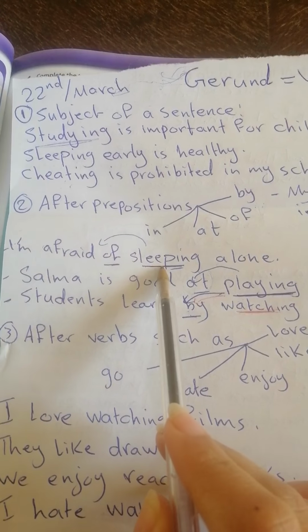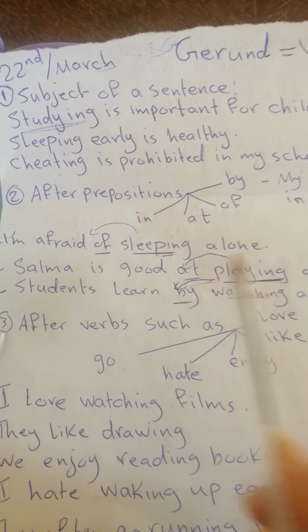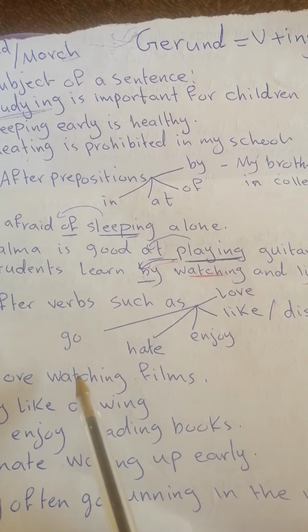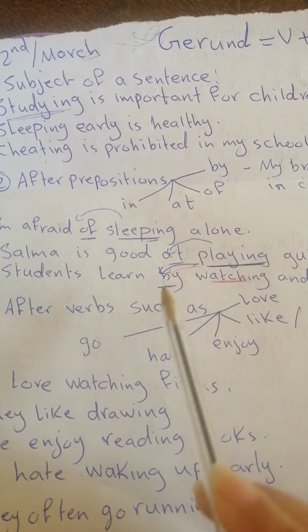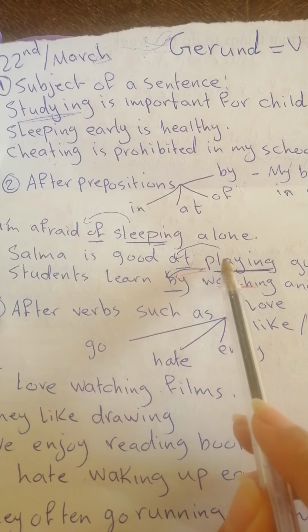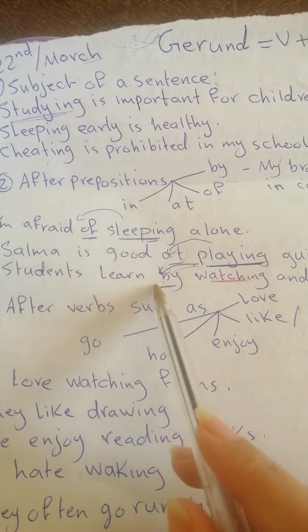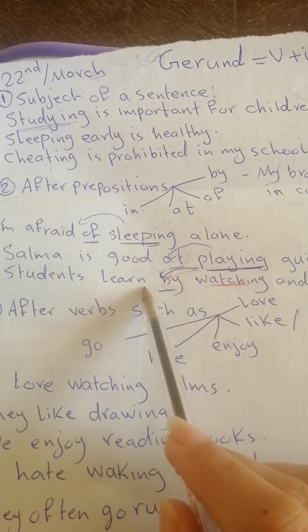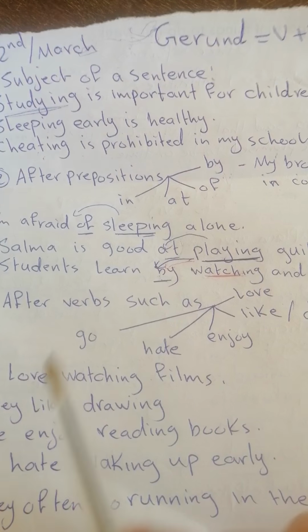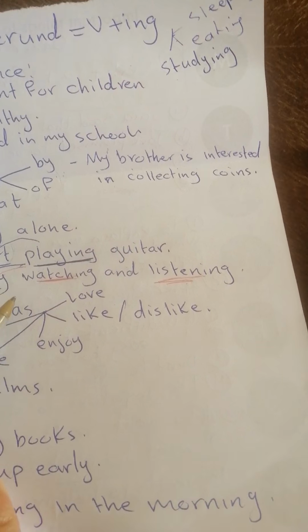I'm afraid of sleeping. Of is a preposition. Sleeping is the gerund. Selma is good at playing guitar. Playing is the gerund. At is the preposition, and it comes directly after it, meaning the gerund comes directly after the preposition. Students learn by watching. Here is the gerund, and what comes before it? The preposition by.